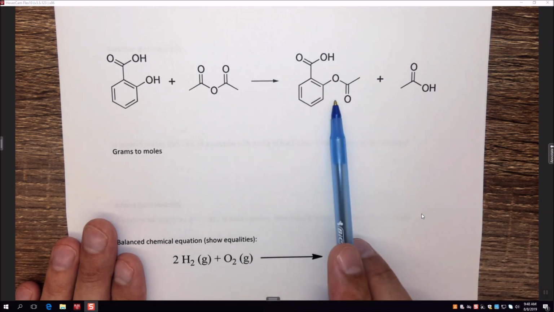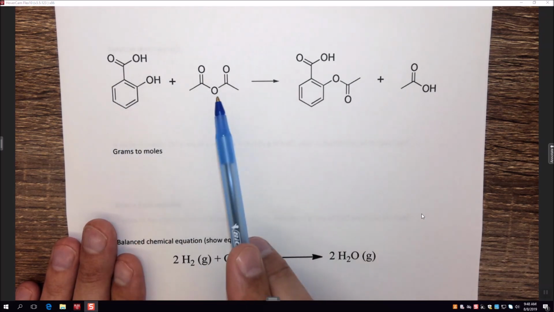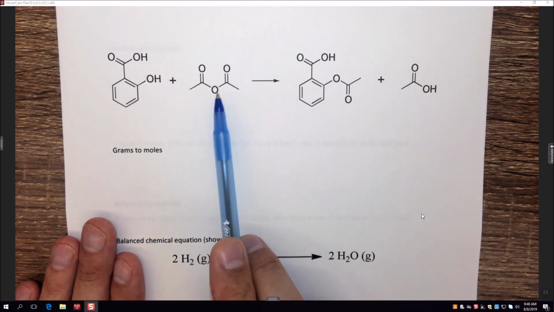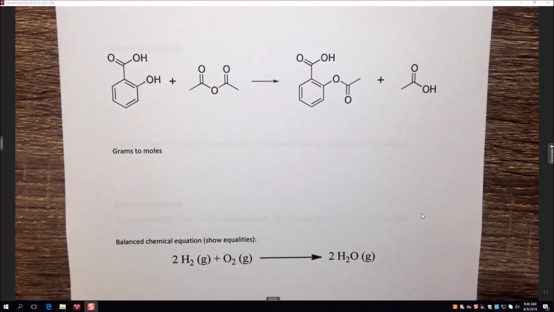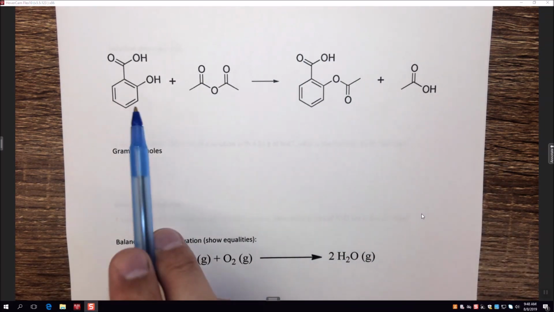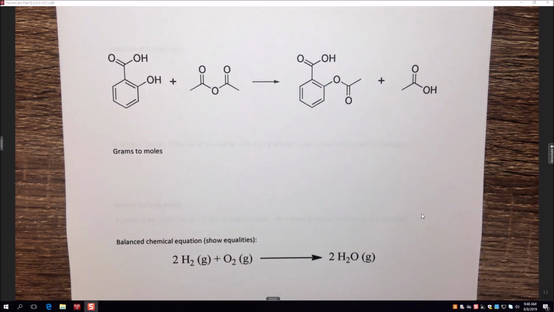What stoichiometry allows us to do is calculate how much salicylic acid and how much acetic anhydride are required to make that much aspirin. That is a very useful thing. We're not just guessing. If we mix these two things together, we'll get some amount of this stuff, and we never know how much we're going to be able to make. We can actually calculate it out.